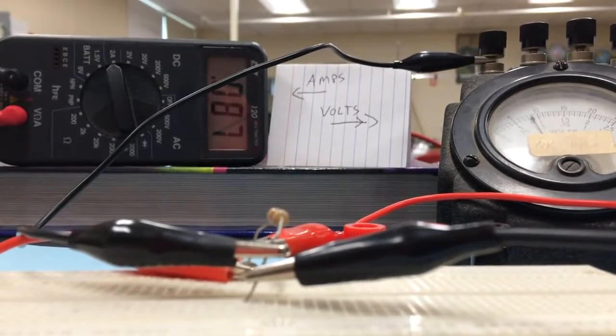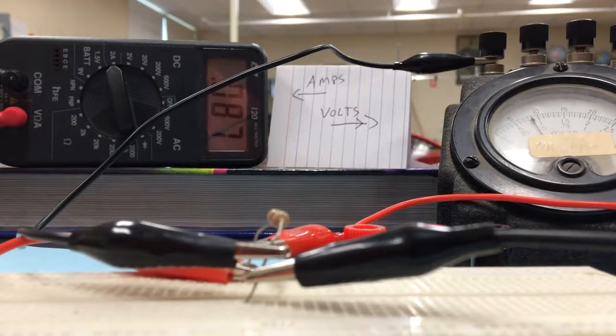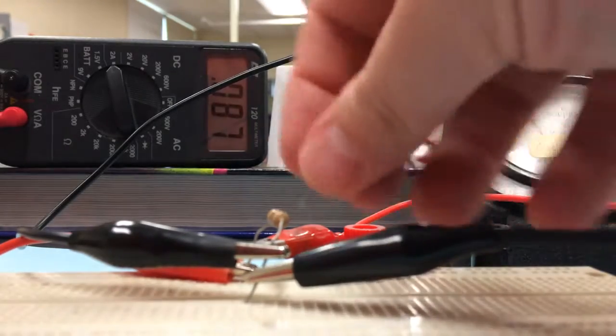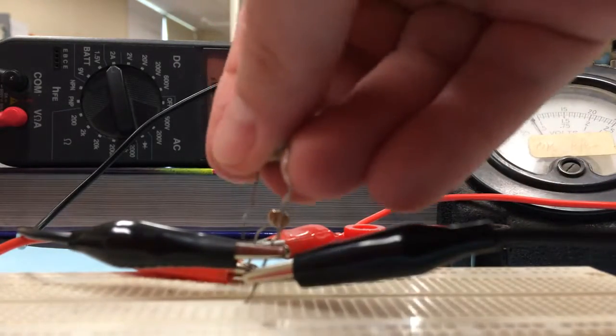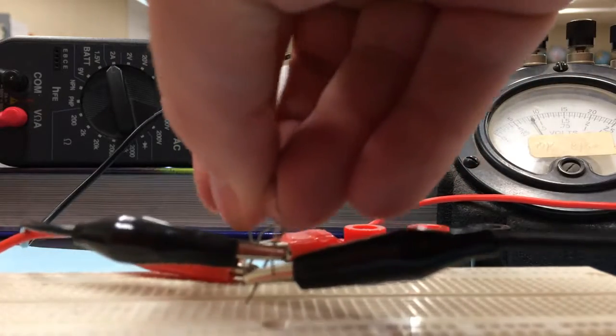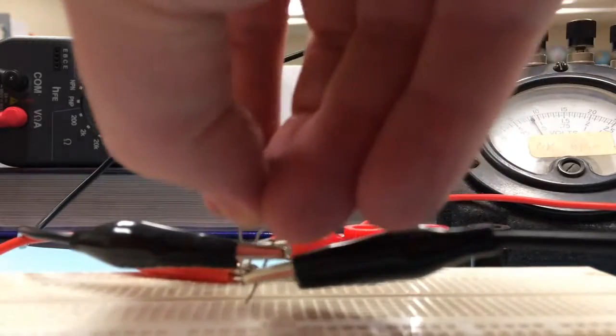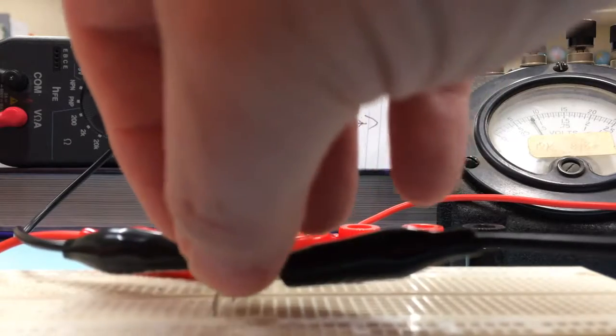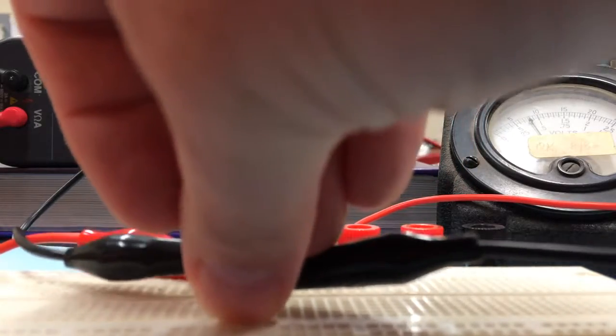All right, so here's my one resistor circuit. So I've got a voltage of about 9 and a current of 0.087. So I'm going to throw in another resistor. Again, this is in parallel, so I'll put its foot in the same row of holes as the first. Over there and over here.